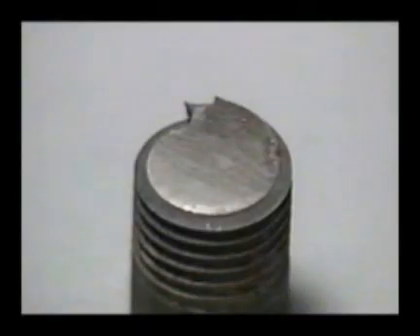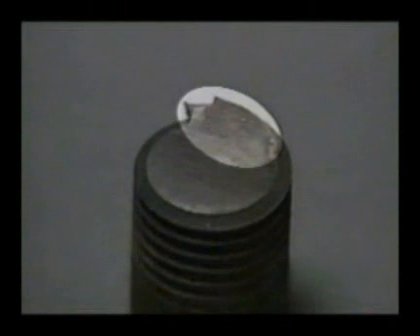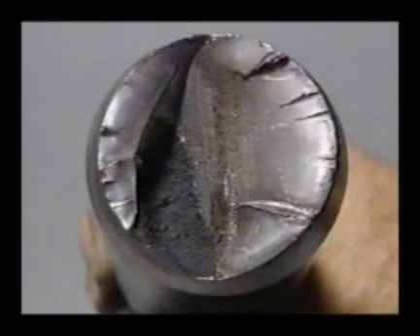Exclude areas where the crack could not possibly have started, such as the final fracture area. With bending fatigue, the initiation site often lies directly opposite the final fracture. We see beach marks and ratchet marks on the right and left side of this reverse bending fatigue fracture.